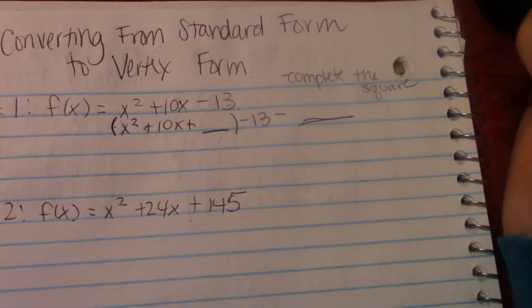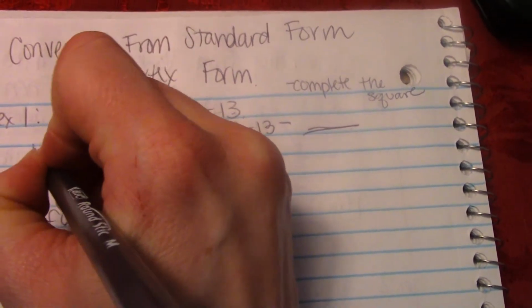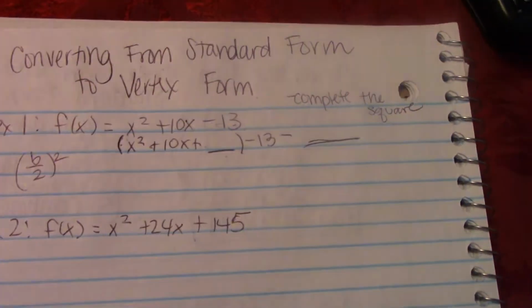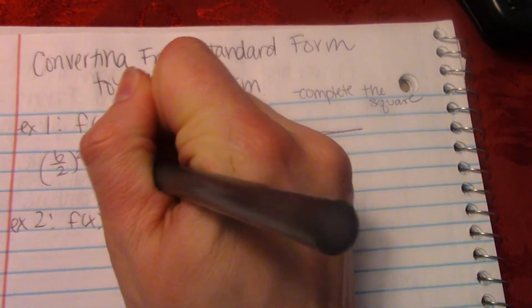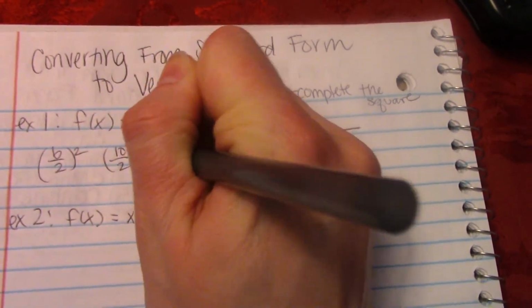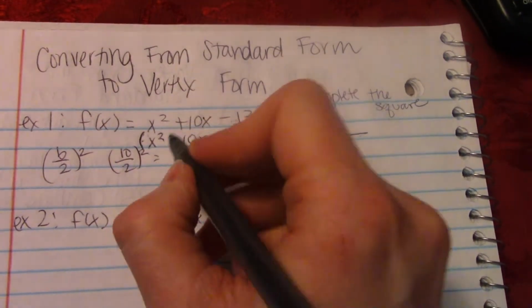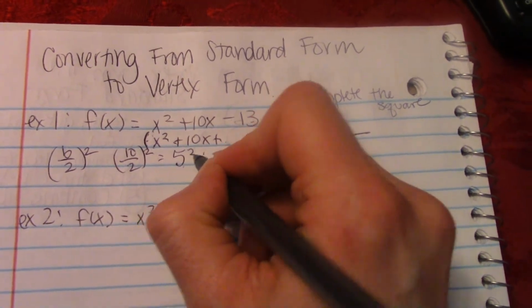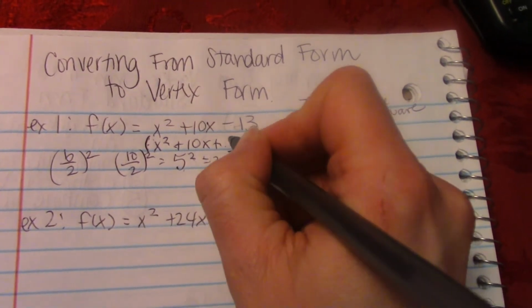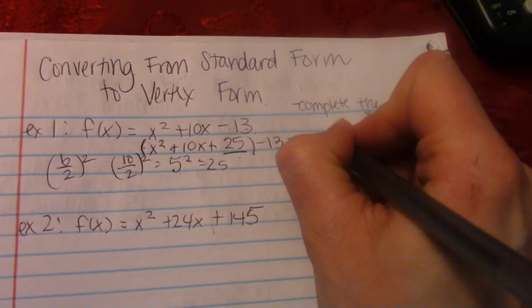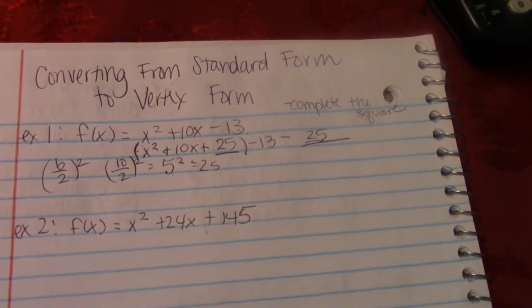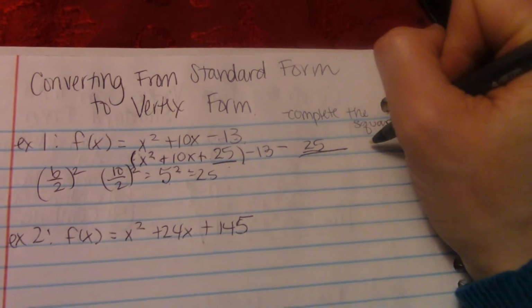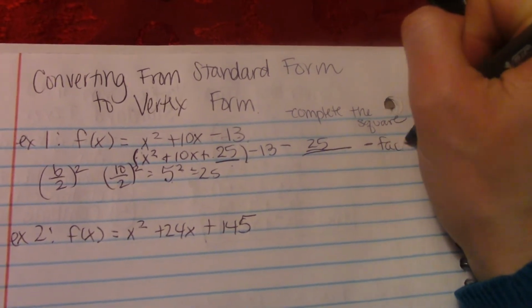We need to remember the formula for that is b over 2 squared. So our b is 10. 10 over 2 squared. 10 over 2 is 5. 5 squared is 25, and that's what I'm putting in both of my blanks. So now, that's our first step. Second step is to factor.